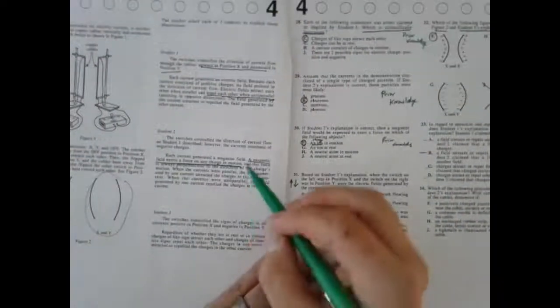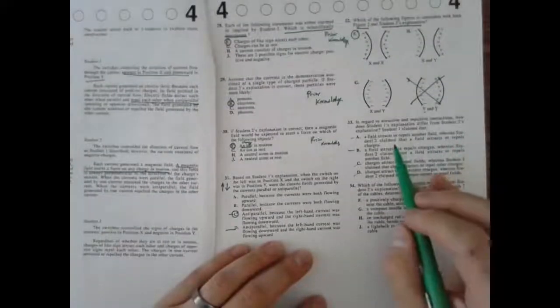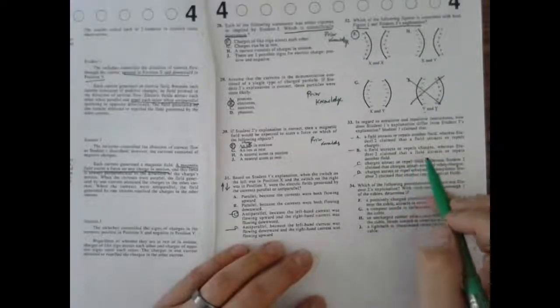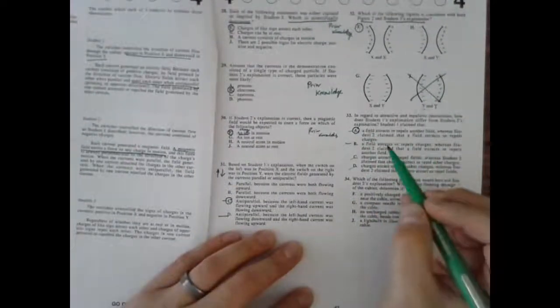Student 2, what did student 2 claim? They claim that a magnetic field exerts a force on a charge in motion. So where student 2 claimed a field attracts or repels charges, that would be true. A field attracts or repels another field, nope. So then A has the correct combination of what student 1 said for the first part and what student 2 is talking about in the second part. Does that make sense? Again, we're having to kind of combine a bunch of different information here.